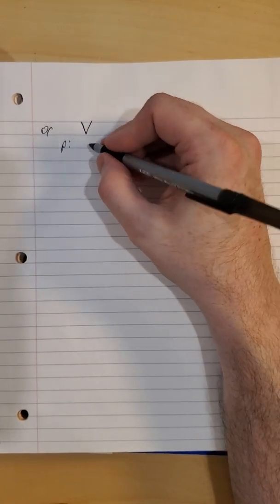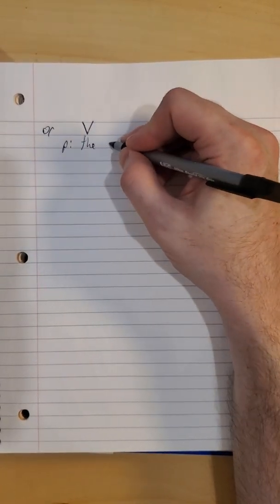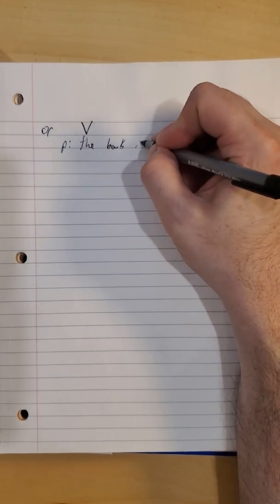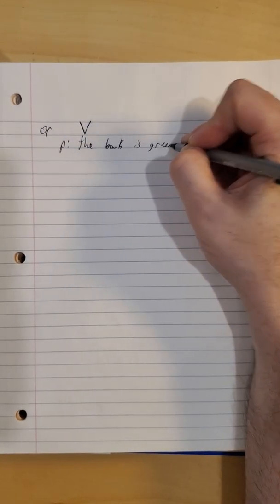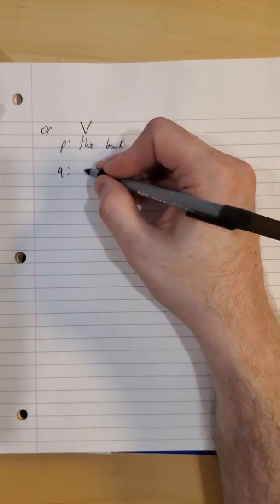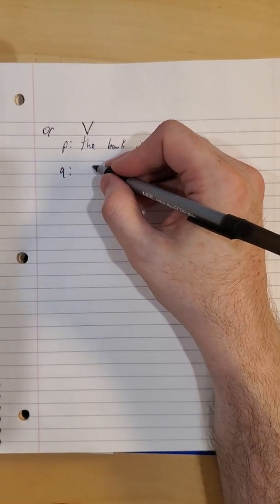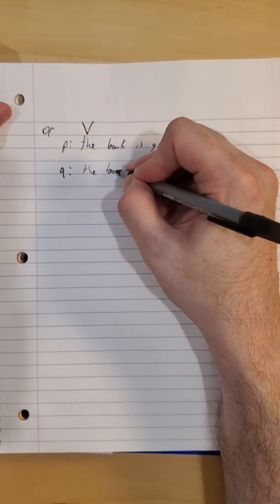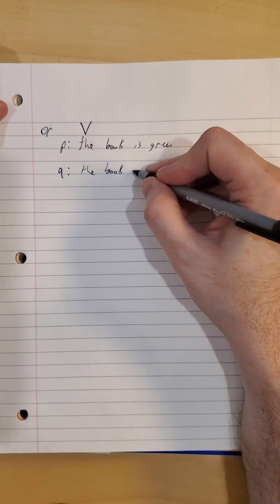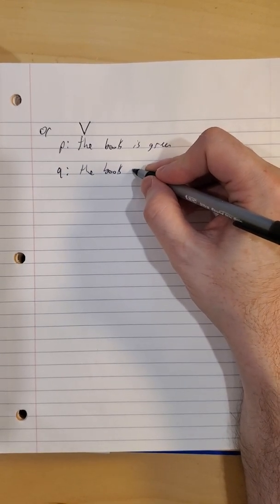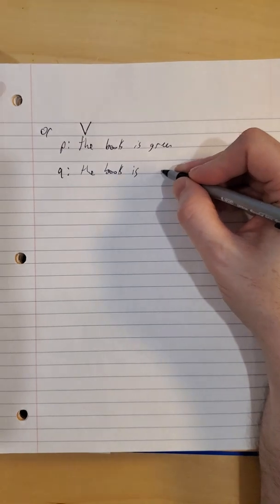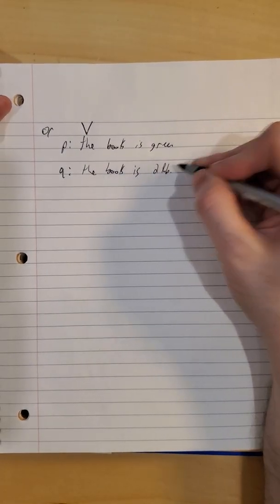So P will be, the book is green. Q will be, the book is 2 pounds.